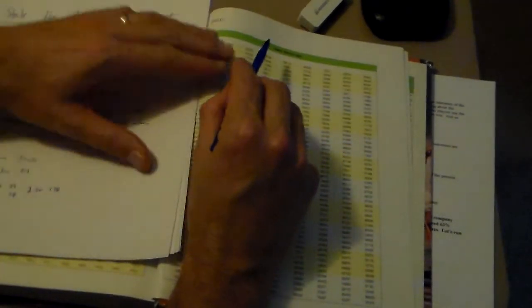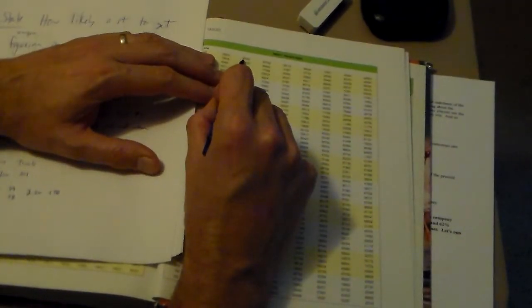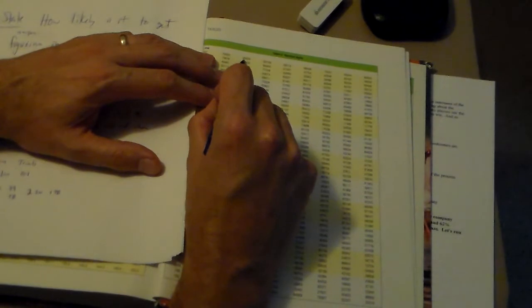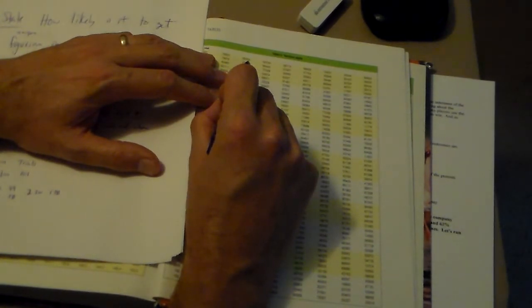Let's do the next 3 boxes. I stopped with 39, so I have 50, 34, and 5. 50 is Tom Brady. 34 is Serena Williams.